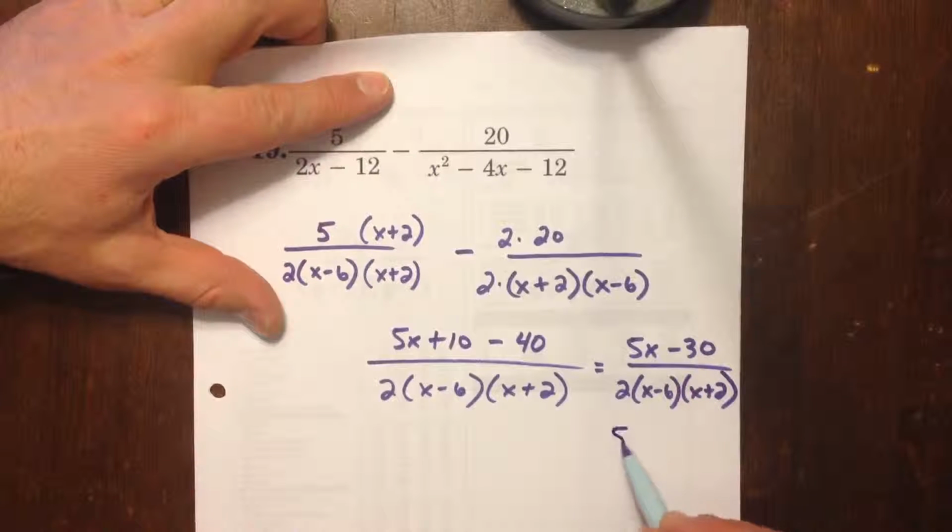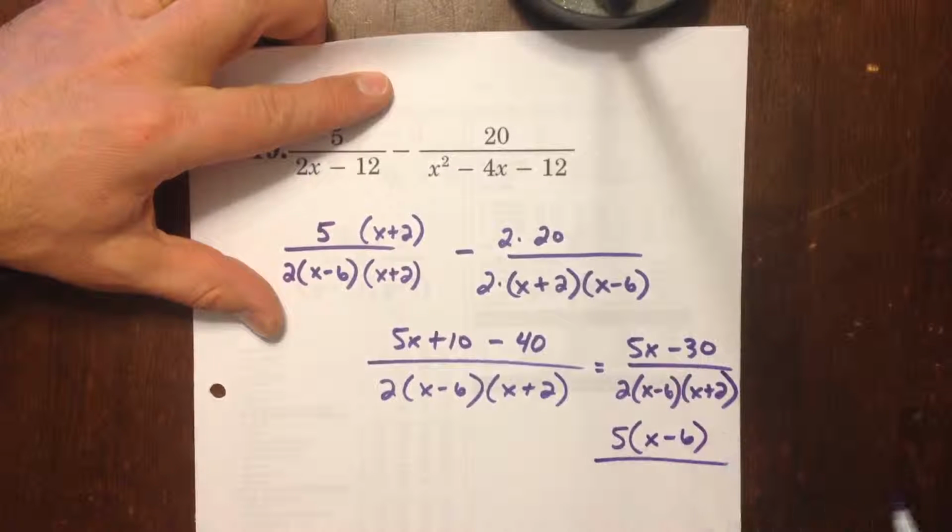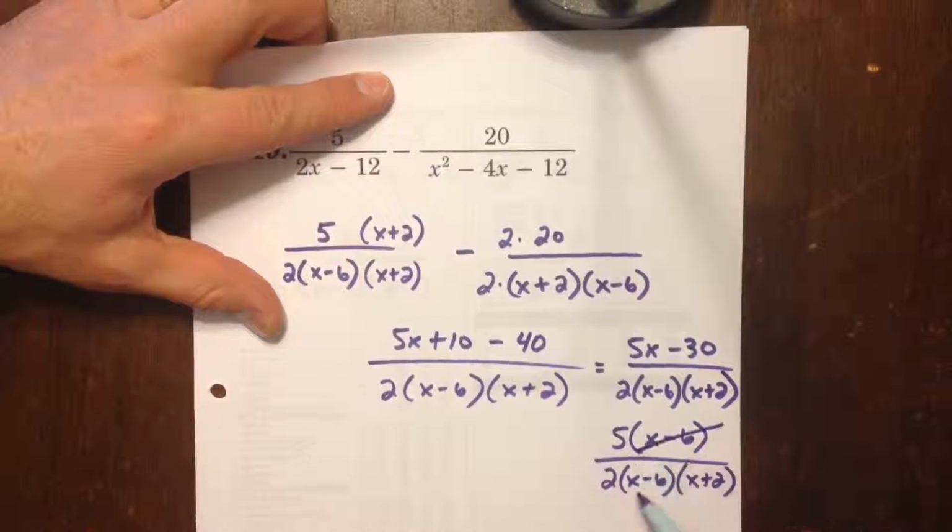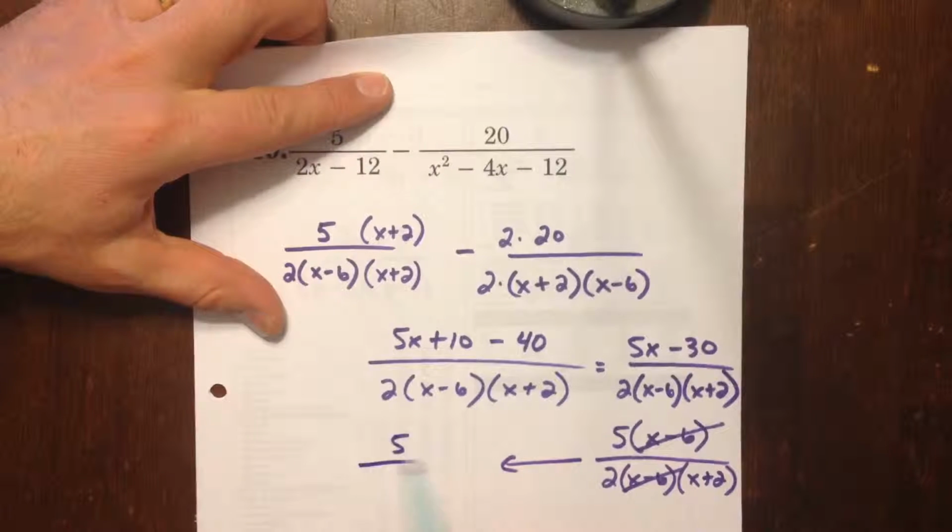Alright, so think about that. When you factor out a 5, that's going to be 5 times x minus 6. And, you know, the authors of this textbook make sure that something's going to cancel out after you do that. So we end up with, I'm going to write it over here so we can see it. We have 5 over 2x plus 2.